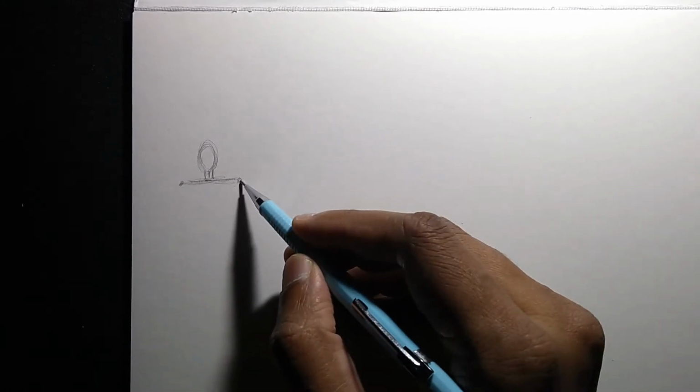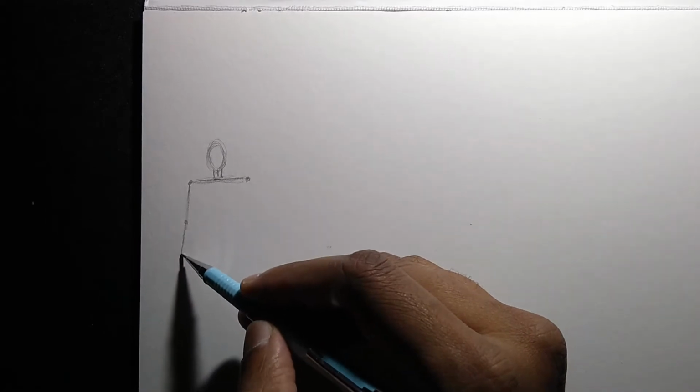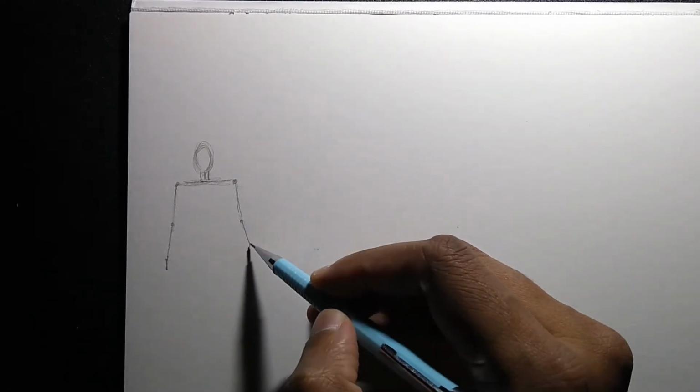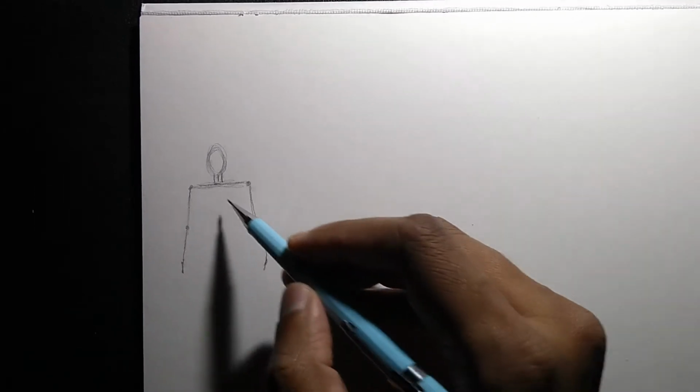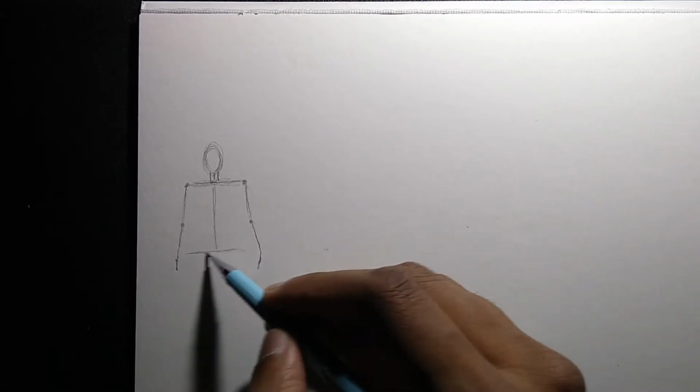I don't know if you remember, we started with stick figures and then we built around that structure. So this is a simplified representation of a skeleton.